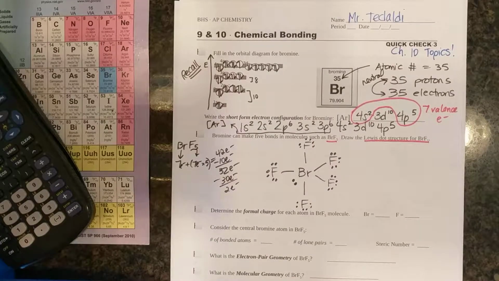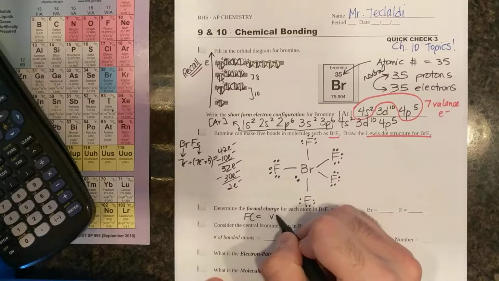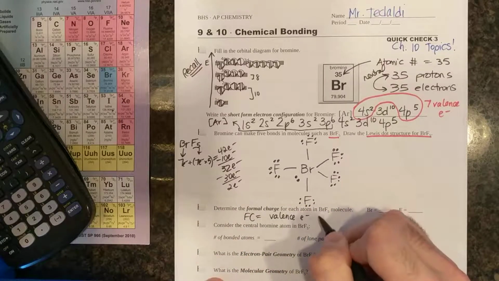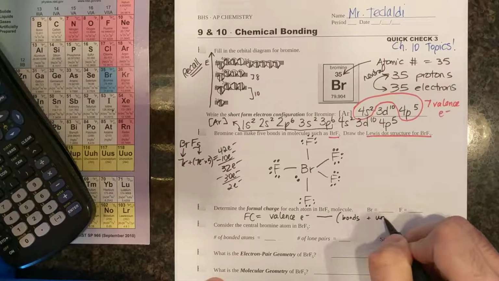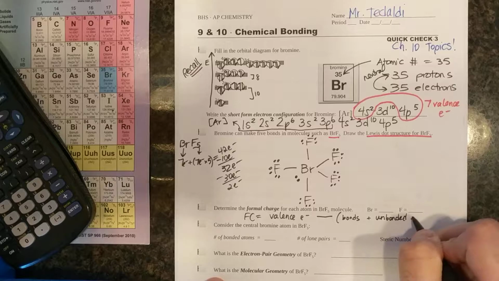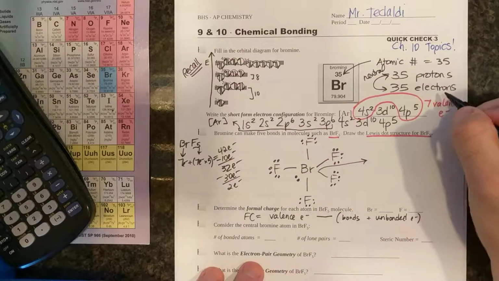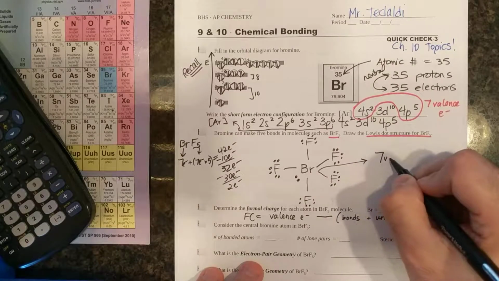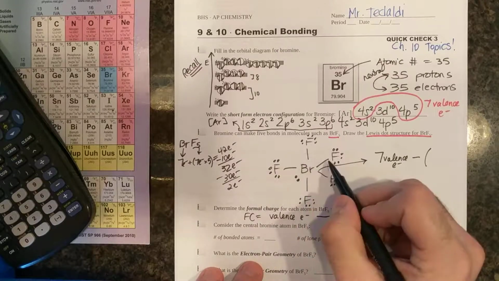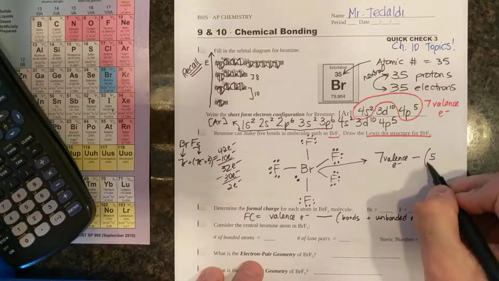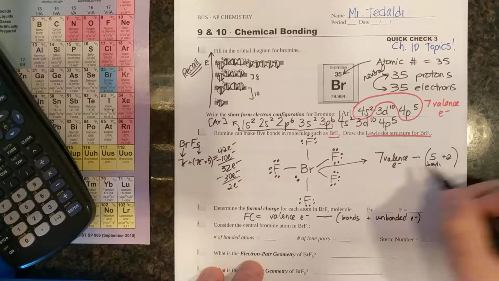Okay, my next step is to determine the formal charge. Don't forget that formal charge is equal to valence electrons minus bonds plus unbonded electrons. For bromine, like we said up here, 7 valence electrons, minus 1, 2, 3, 4, 5 bonds, and 2 unbonded electrons.